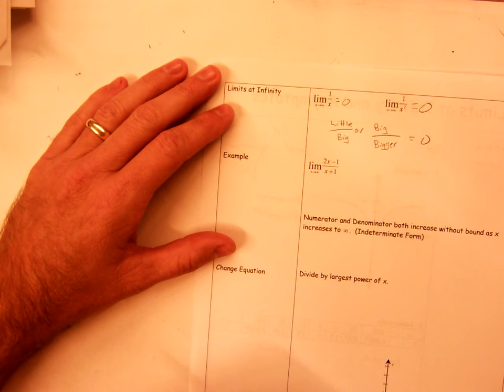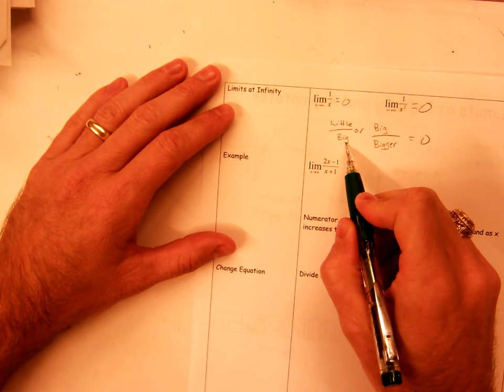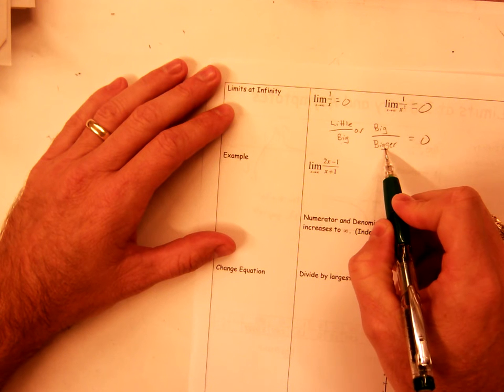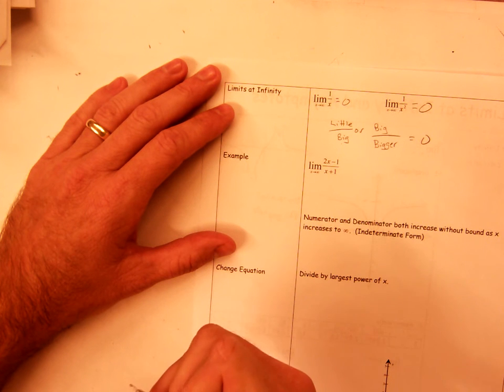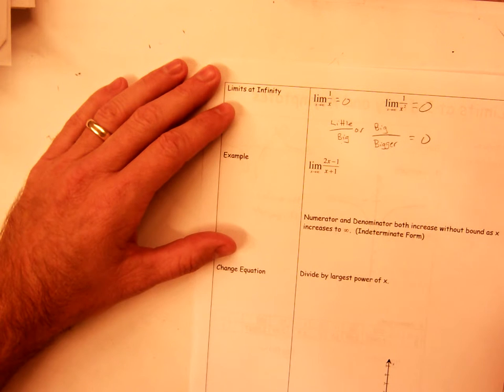Something little over something really big equals 0, especially if this is getting big without bound, and this is getting bigger without bound. Okay, it is equal to 0. So that's called the little big theorem. There's also a big little theorem. What do you think the big little theorem is? Something big over something little. Yeah, it'd be infinity, or negative infinity.